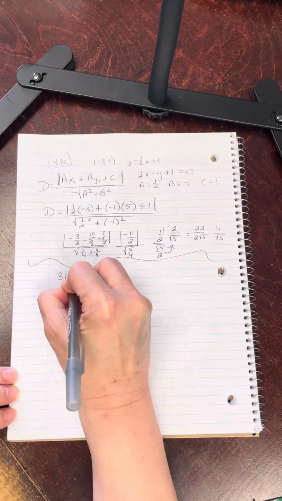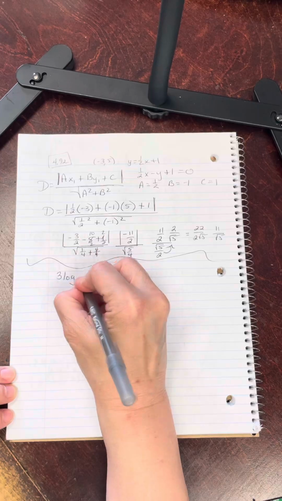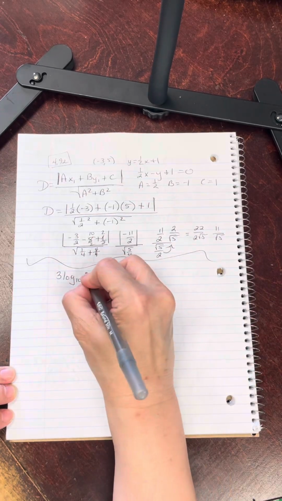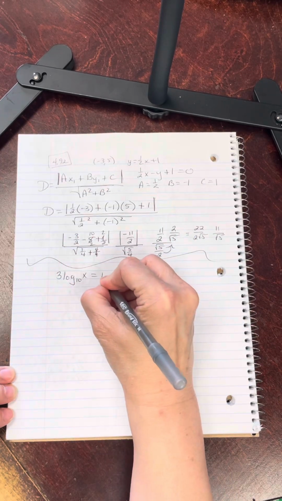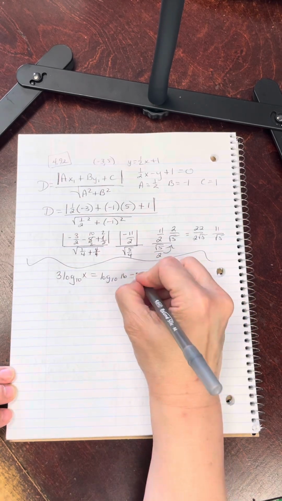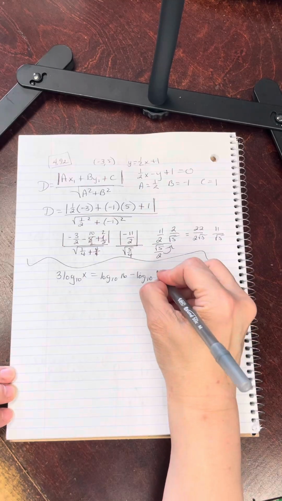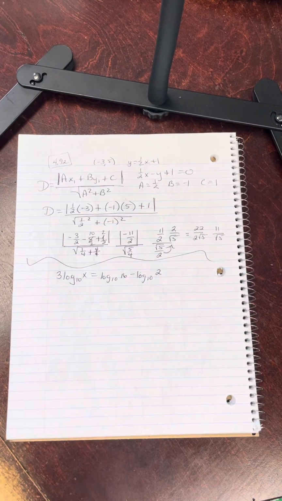So let's just start with their first example on page 388. 3 log base 10 of x equals log base 10 of 16 minus log base 10 of 2. The first thing I want to look at is, do all of my logs share the same base?